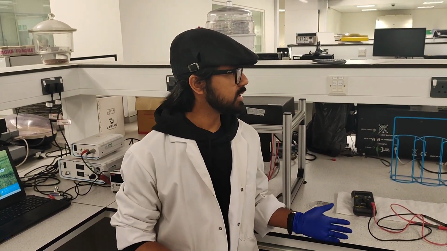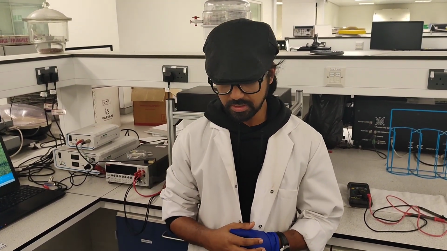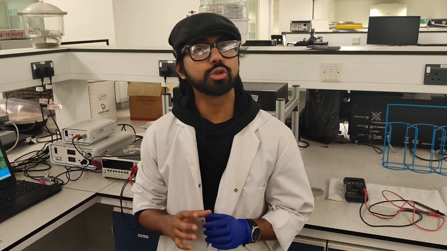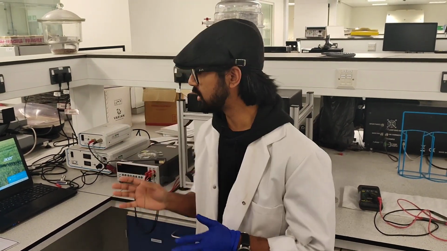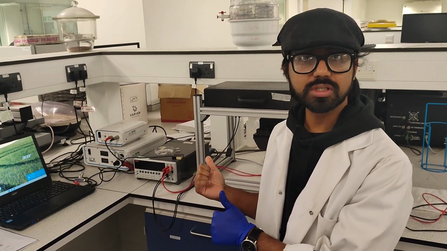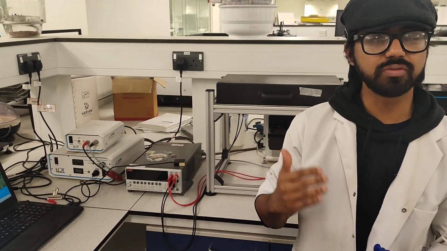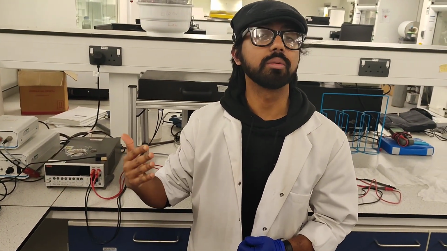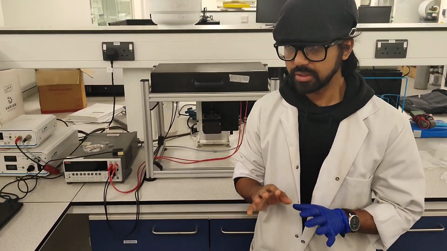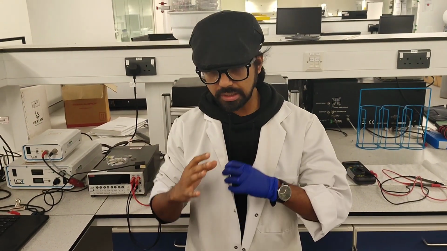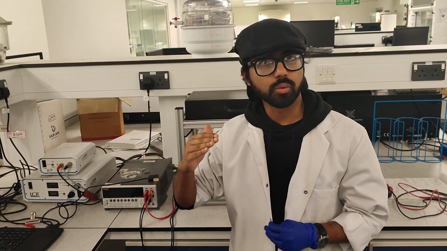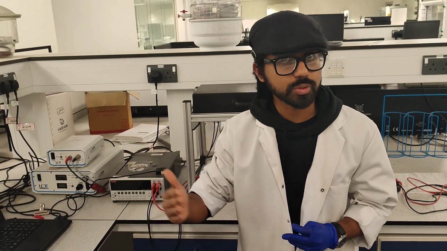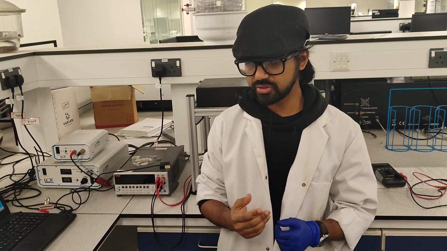I'm the consultant physicist here at the Solar Energy Research Lab of Sheffield Hallam University, and today I'm going to talk about the IV measurement system that we have. This is the IV measurement system with which we measure the efficiency of the solar cells and some really necessary parameters as well. In the first part, we'll be talking a little bit about how the illuminated IV measurement is done and how it's helpful for our research.